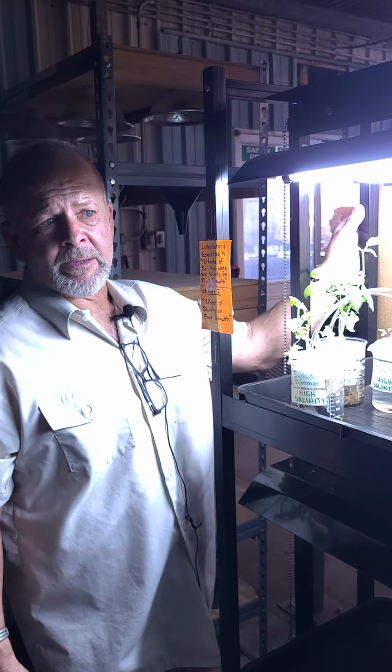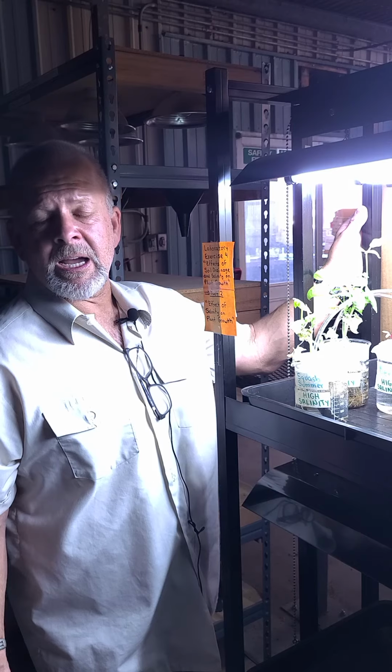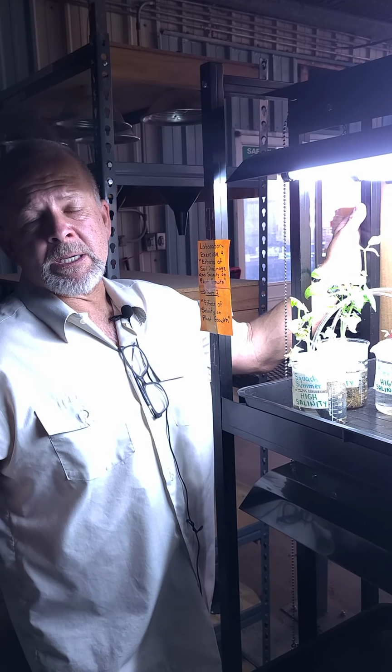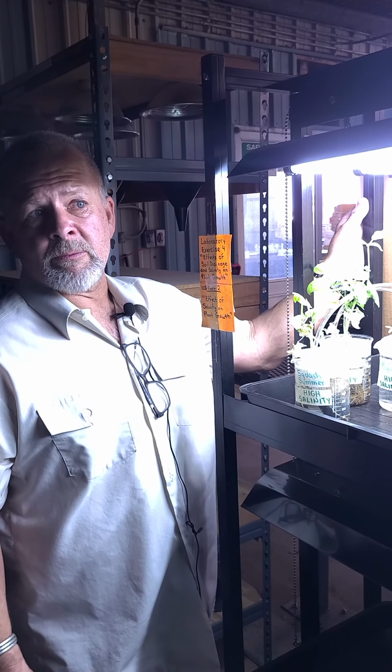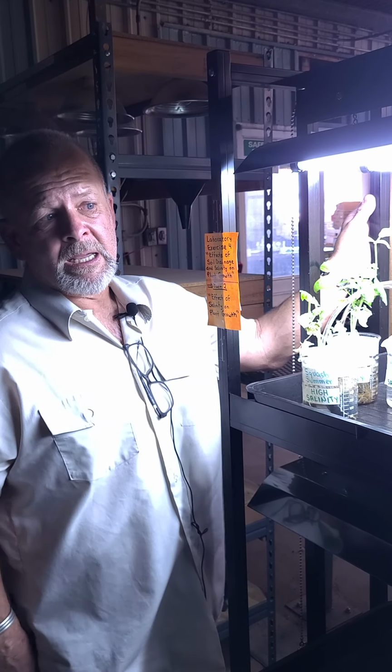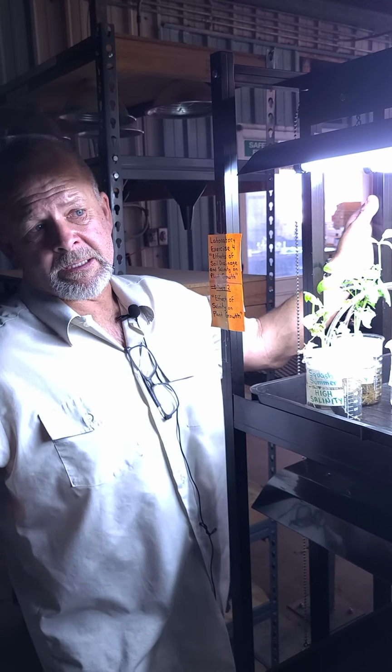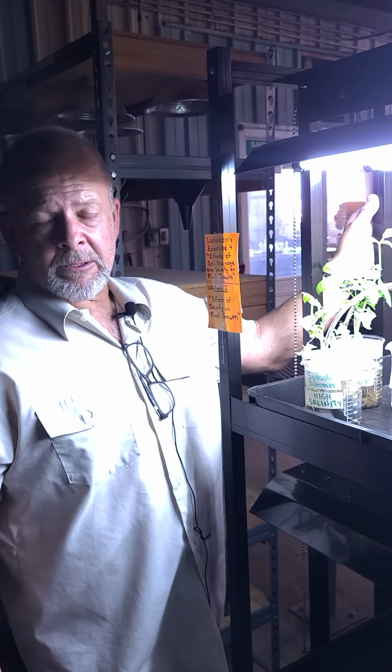Really make sure that we give these plants a chance to either live or die, and then we'll have a much better picture of what to expect with these different plants when they're actually growing in the ground at different salinity levels. So far, so good.